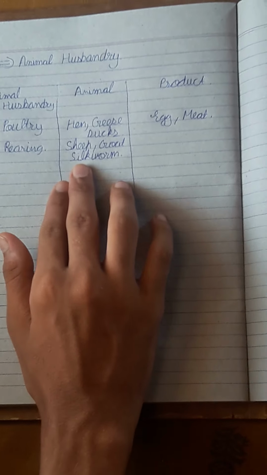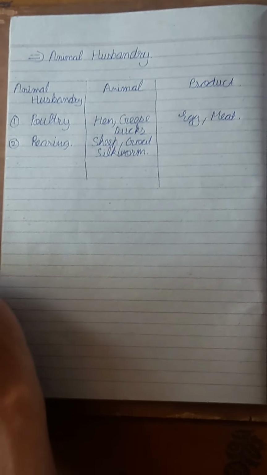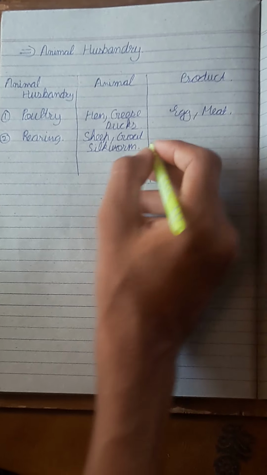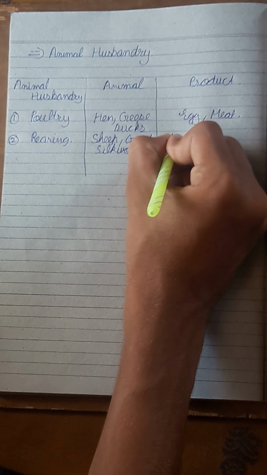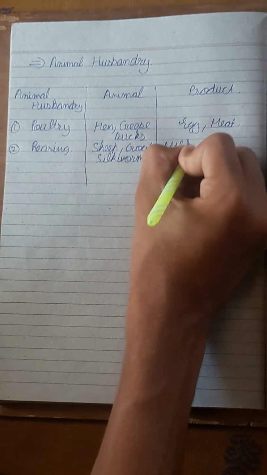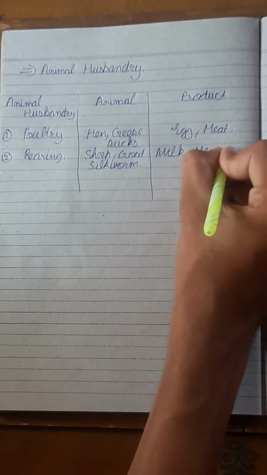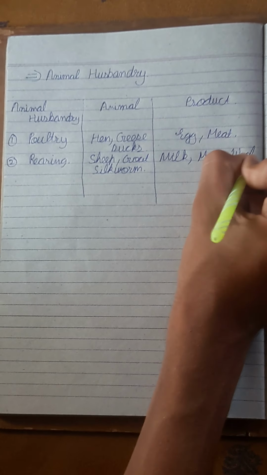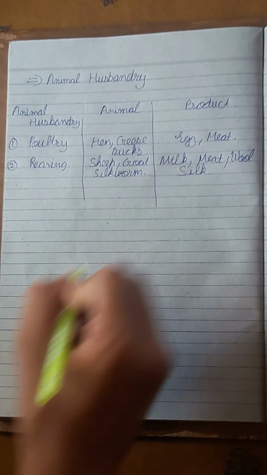There is a special type of animal husbandry for the silkworm, which is called sericulture. Sheep and goat are harvested for milk, meat, and wool, and the silkworm is harvested for silk.